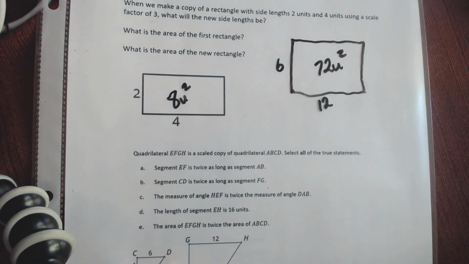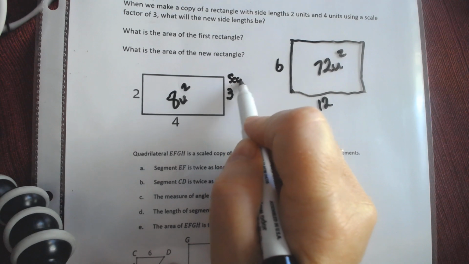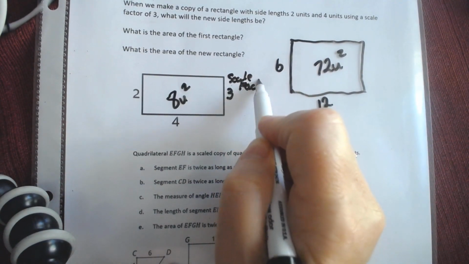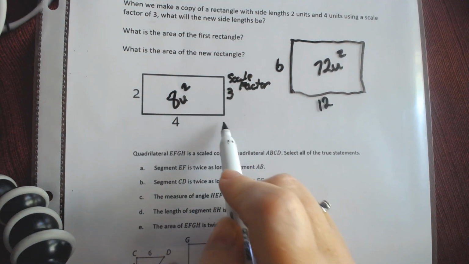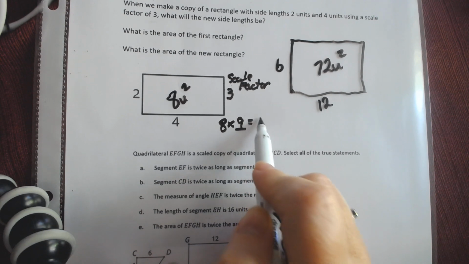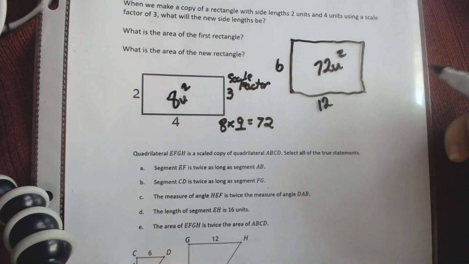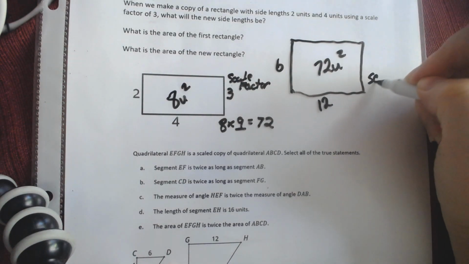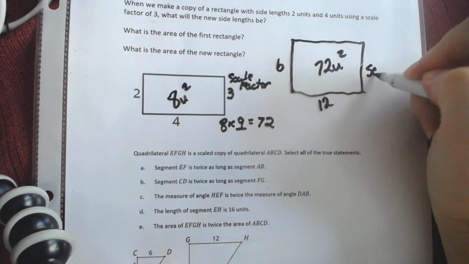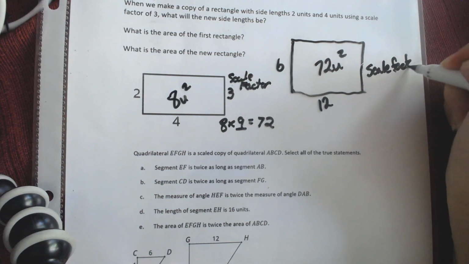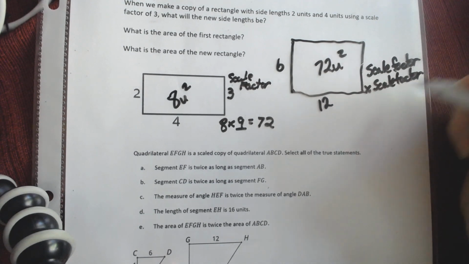So, ladies and gentlemen, I'm using a scale factor of 3. But to go from 8 to 72, I'm actually multiplying by 9 to equal 72. So what that means is when I'm finding the area in scaled copies, I take the scale factor. Let me rewrite that. Scale factor times the scale factor, and I get my answer.